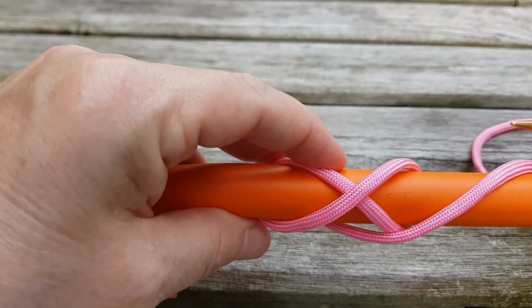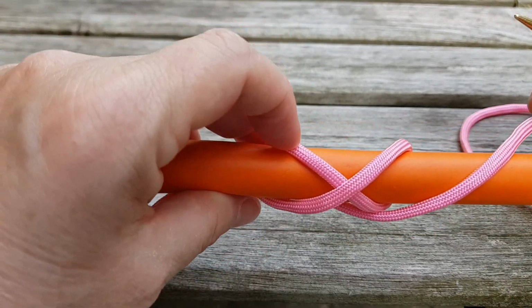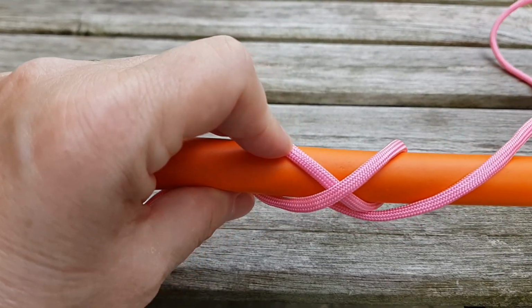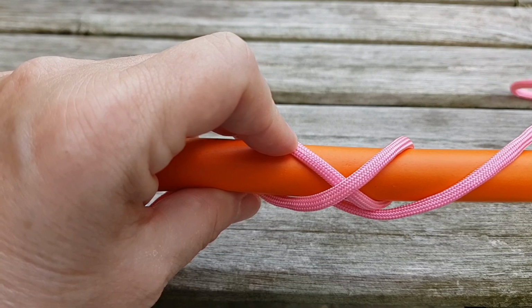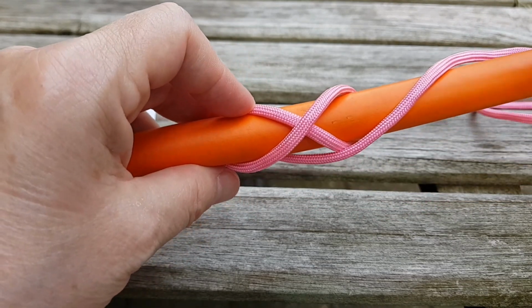and then, as I said, now we had 1 cross in each half cycle. Now we have 3, which means we cross over the standing part to the other side, and we're doing under, over, under.